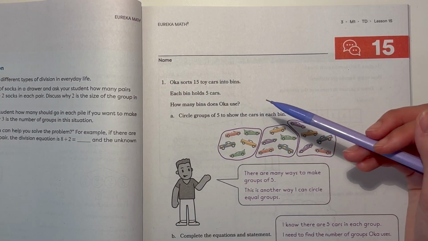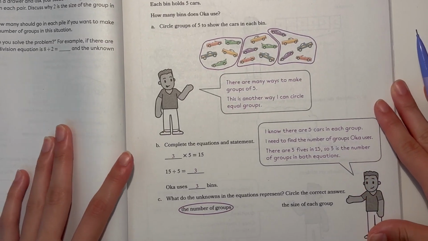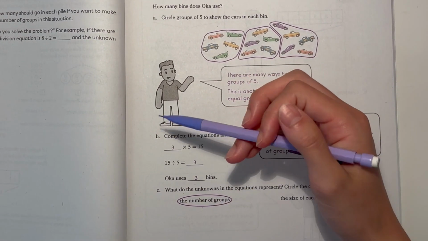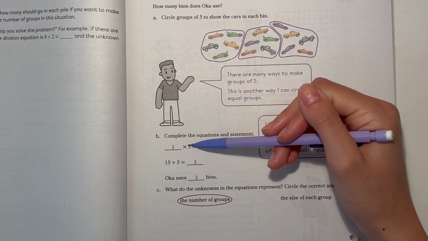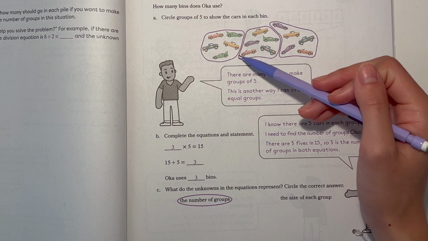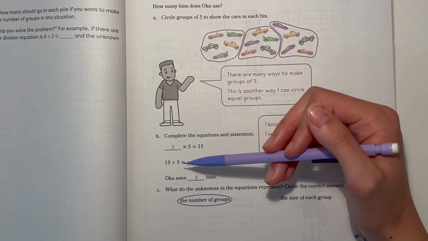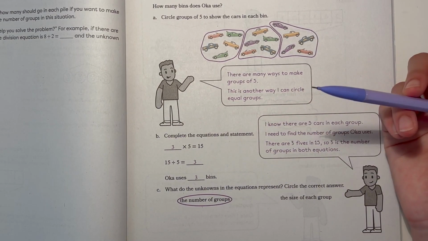So how many bins does Oka use? Well, here for part B, complete the equation and statements. 3 times 5 equals 15, because the 3 groups times the 5 cars is equal to 15. And 15 divided by 5 equals 3, so Oka uses 3 bins.